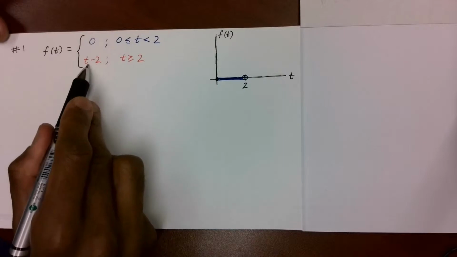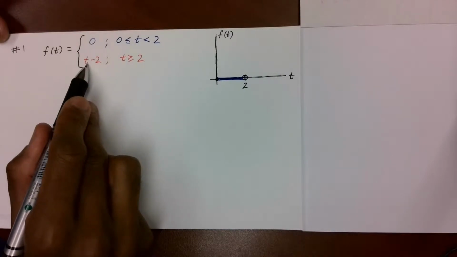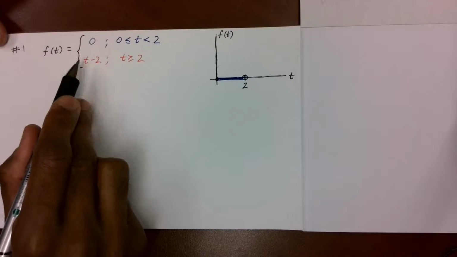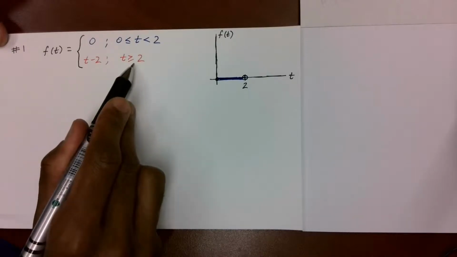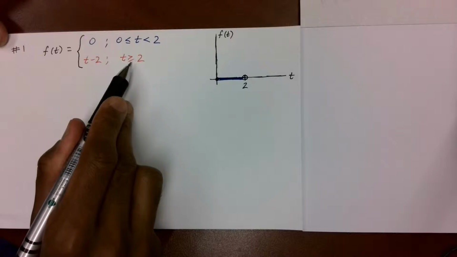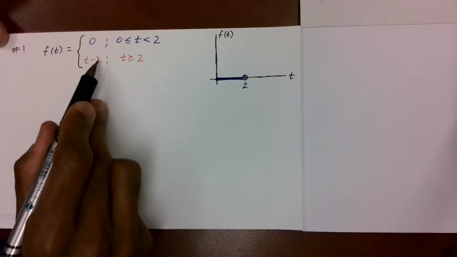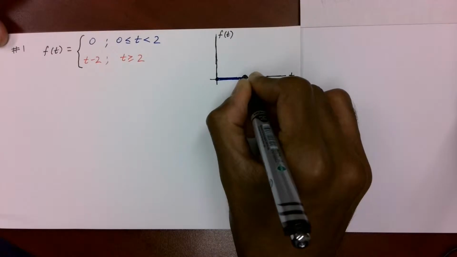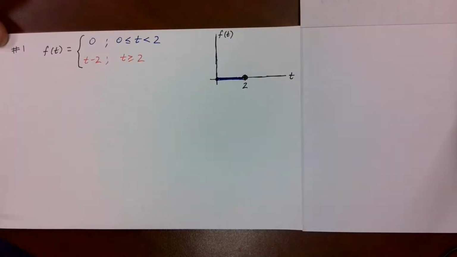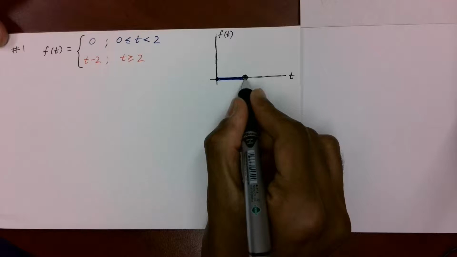And then if I look at t minus 2, which I'm going to graph in red, it starts at a value of t equals 2. So at t equals 2, the value of t minus 2 is 0. So it fills in the open circle on the blue function being 0.